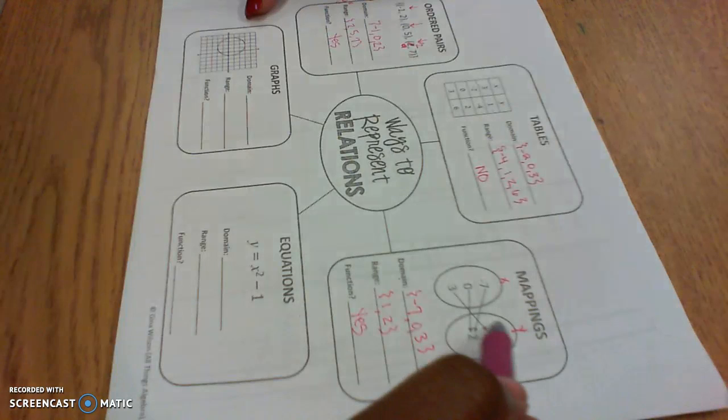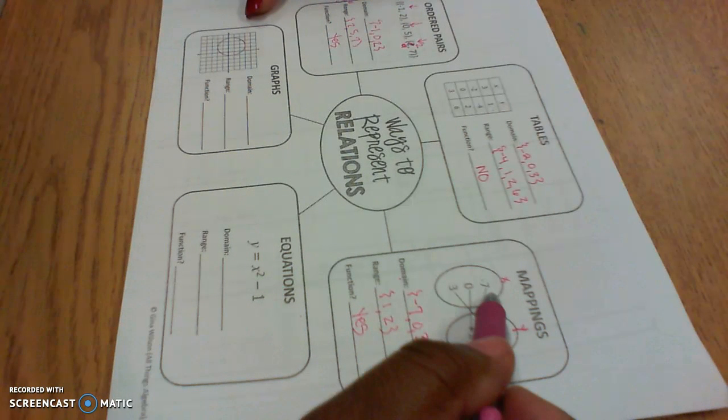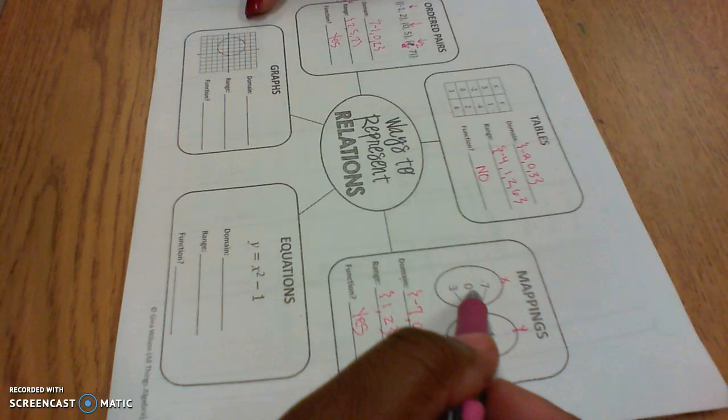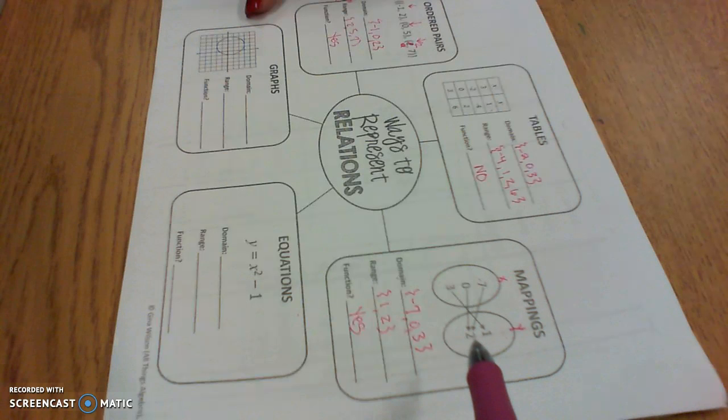Some of you may be saying, well, this y of 2 is with -7 and 0. And so I told you in class that y's are the boys. And so for the sake of knowing functions and relations, this is a double standard, and the guy can have more than one girl.